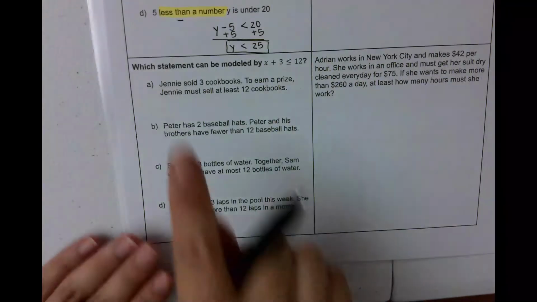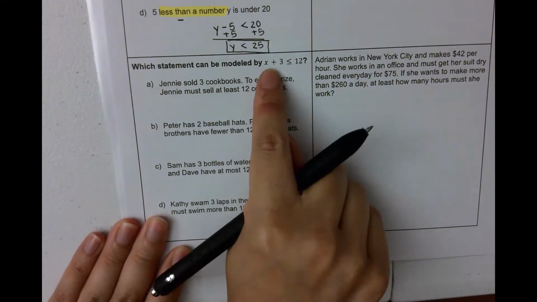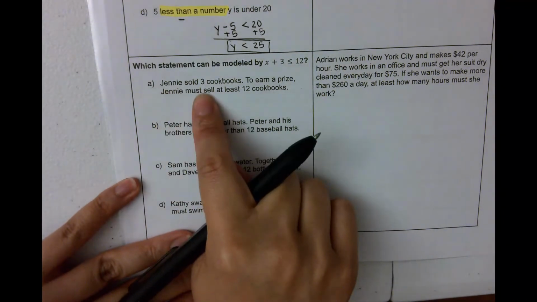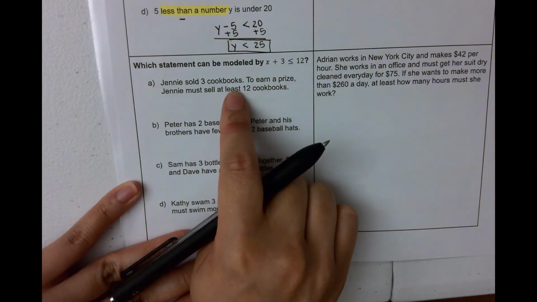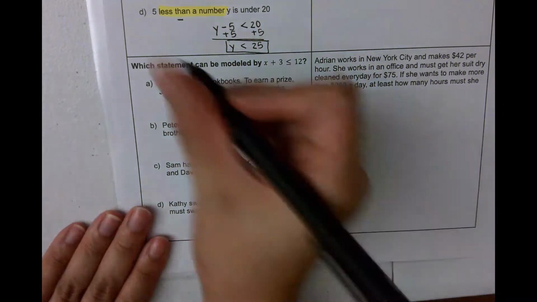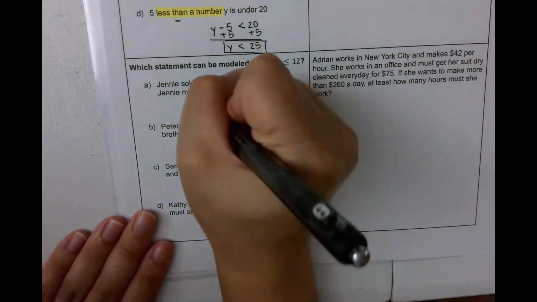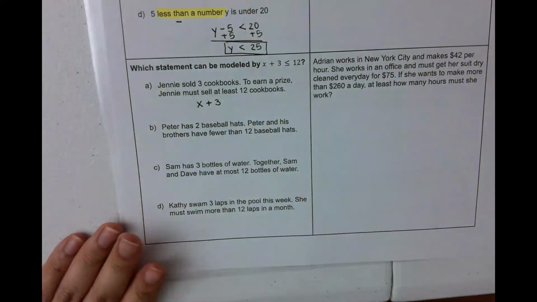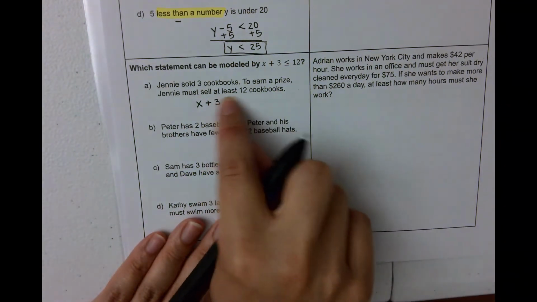Okay, so here it says which situation here is modeled by x plus 3 less than or equal to 12. Okay. So in A, it says Jenny sold 3 cookbooks. To earn a prize, she must sell at least 12. So if we make x the amount that Jenny still needs to sell, and we already know she sold 3, this gives us how many she needs to sell, right? And we know that she needs to sell at least 12.